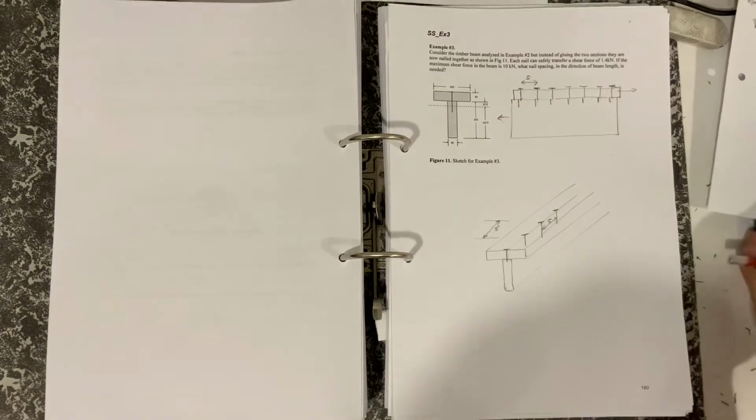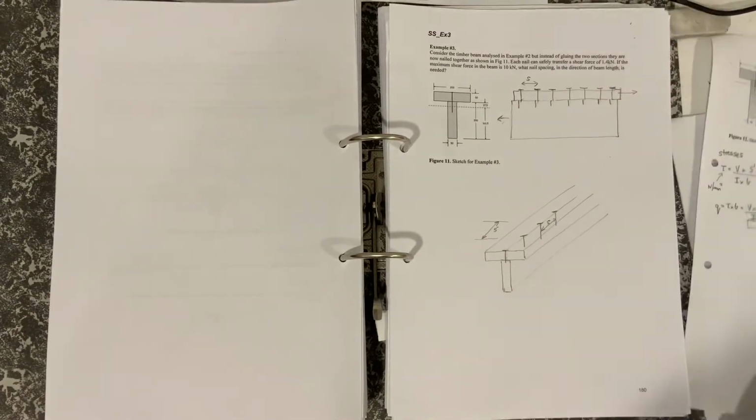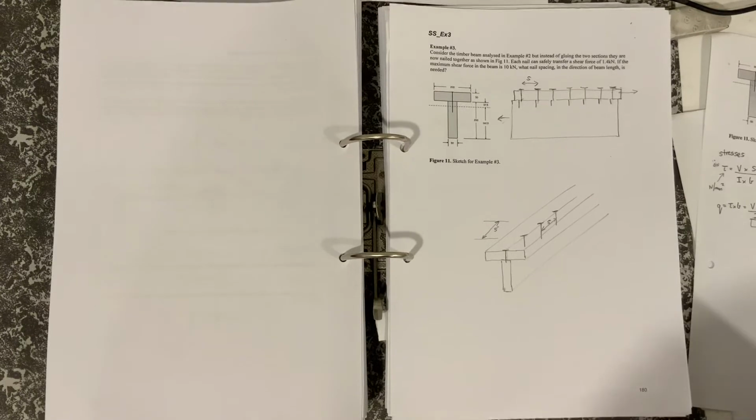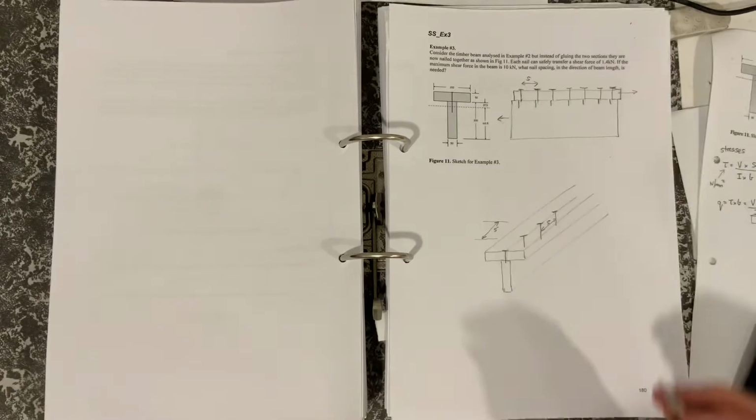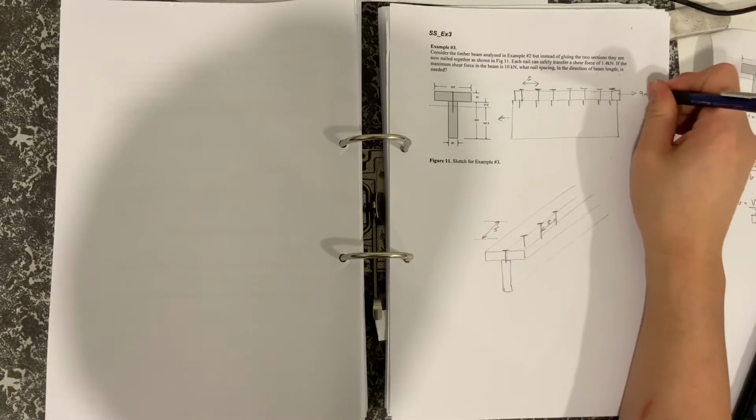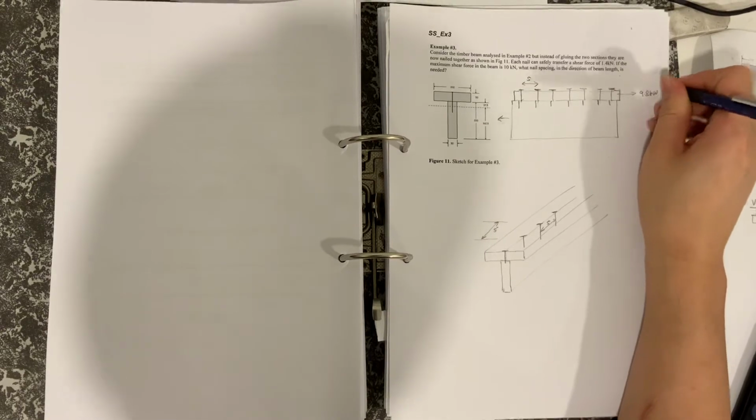So we've done an experiment on our beam, and we've pulled it, and all of the nails shear. And then if we found out that the failure was 1.4 multiplied by 7, because we've got 7 nails, so the failure would be 9.8 kilonewtons.